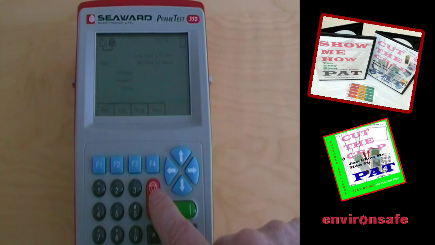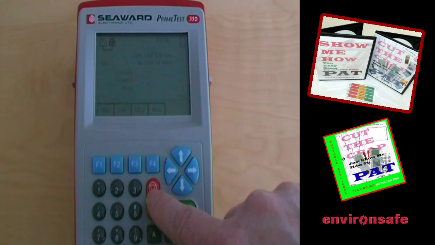To turn the machine off, press the red key and hold it down.